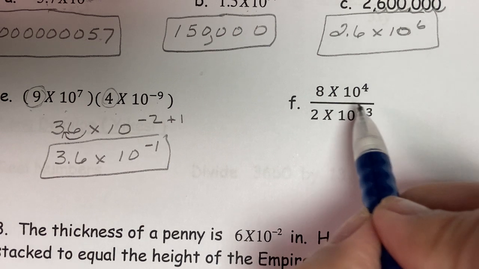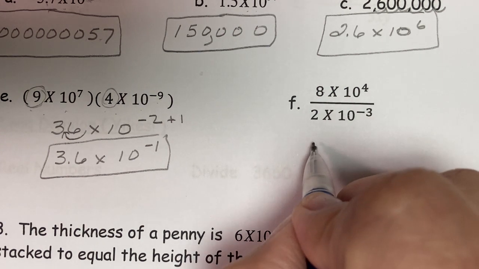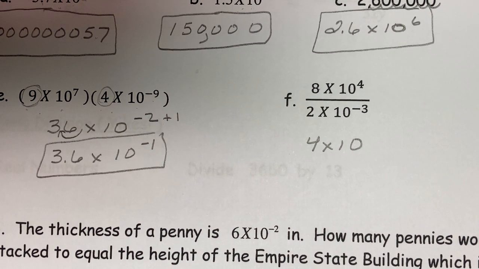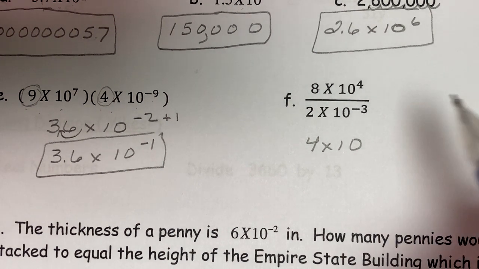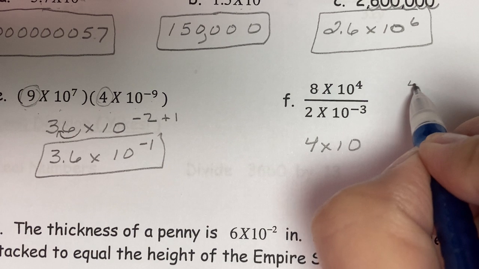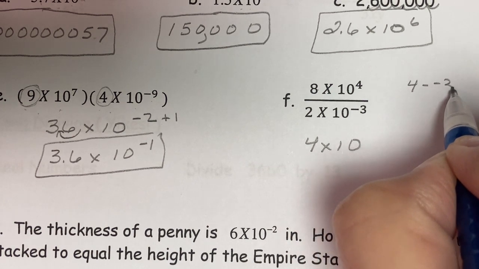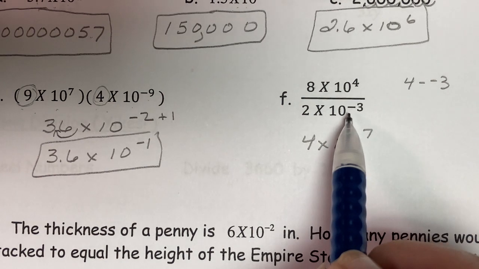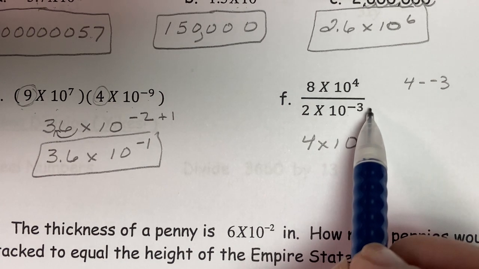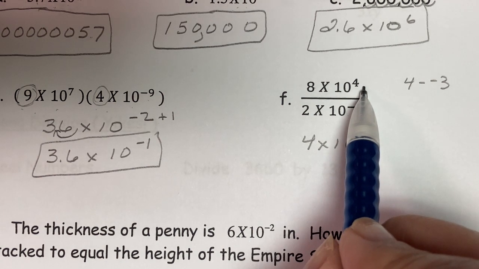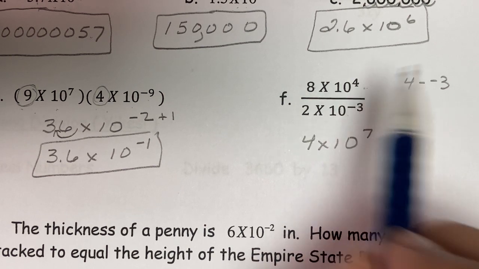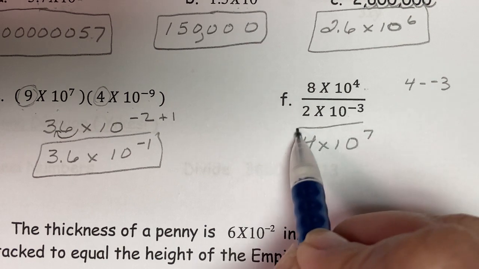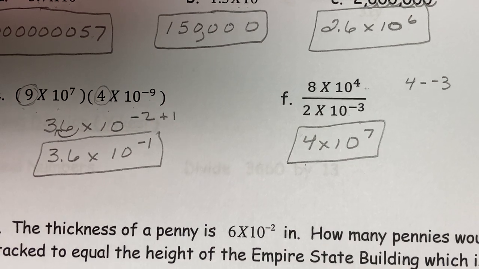Well, let's look at this. So it's a division problem. So 8 divided by 2 is 4 times 10 to the, and again, what does the exponent rule say you do when you're dividing? You subtract. So 4 minus negative 3 is going to be 7. You could also think of it as the fact that this negative exponent moves upstairs with the 4 and gets multiplied, and then you would add your exponents. This is in scientific notation because my A is a number between 1 and 10, so I don't have to tweak it.